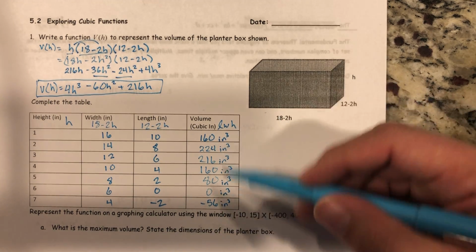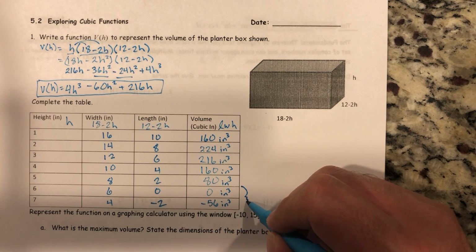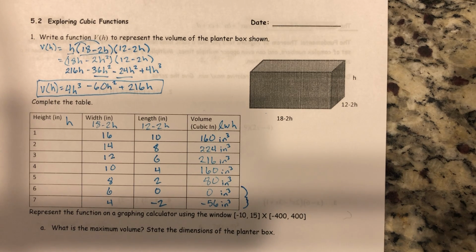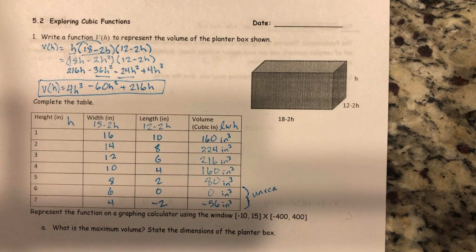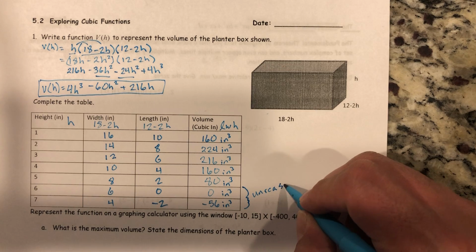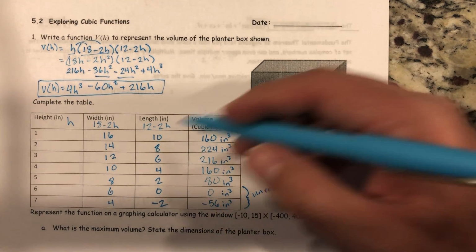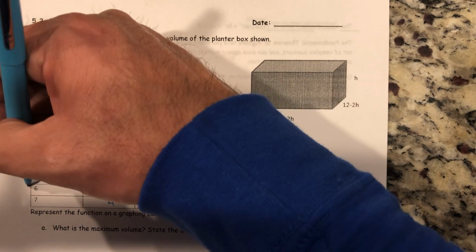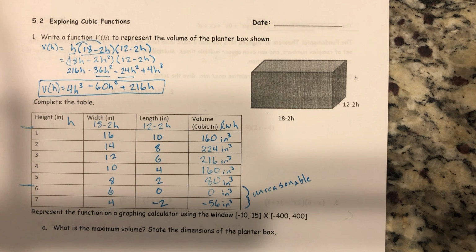And so we look at our table here, volume, and things stick out right here. We do not have a reasonable answer for these two, so these two are unreasonable because we can't have a zero volume or a negative volume. So what we're really looking at is anything from there to there. All right, so then I'm gonna go and continue on to the rest of the page.